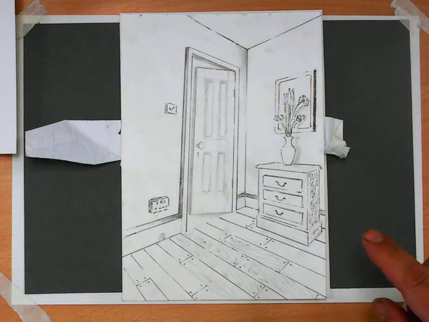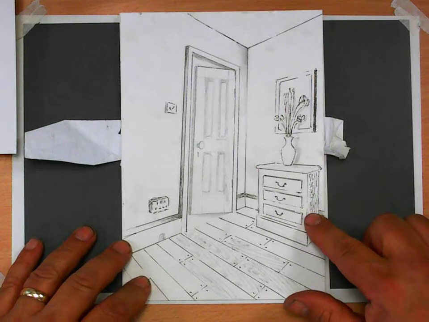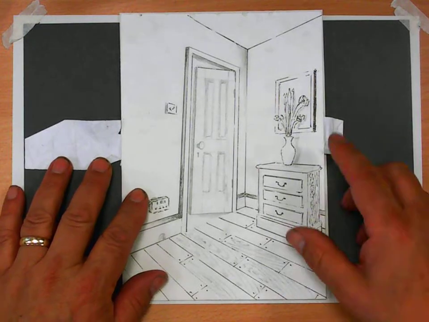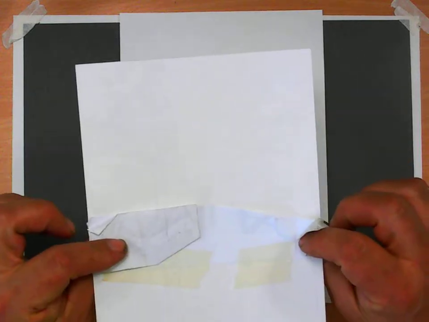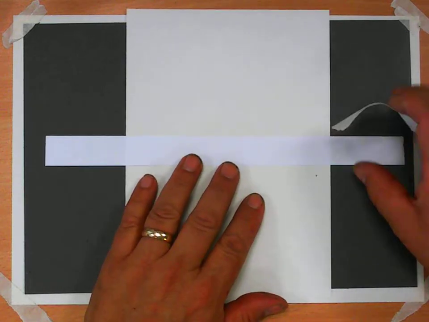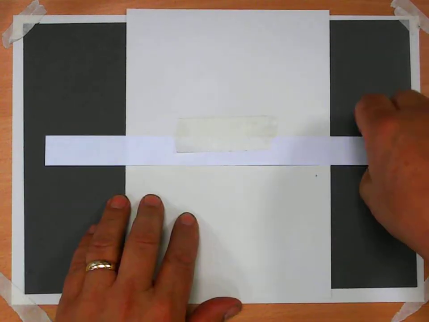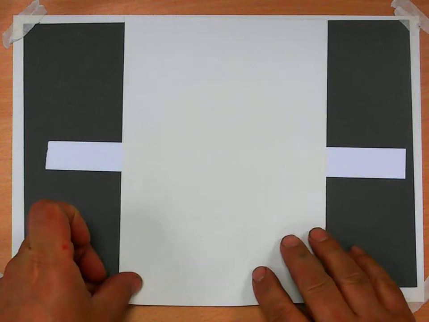This is a picture in 2-point perspective, but it's a little bit different from what we've done in class because it hides the vanishing points. I've stuck a little bit of paper on the back and I'm going to show you how I do it. So there is a piece of paper and I'm just going to stick that on the back and it goes over the edges. So when I turn it over, I'm going to end up with that.